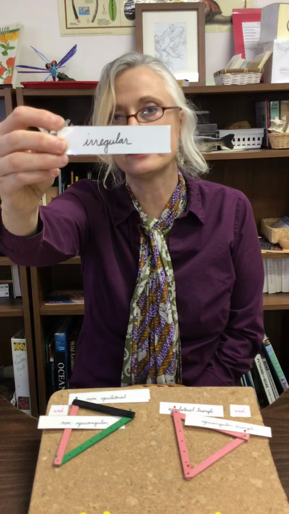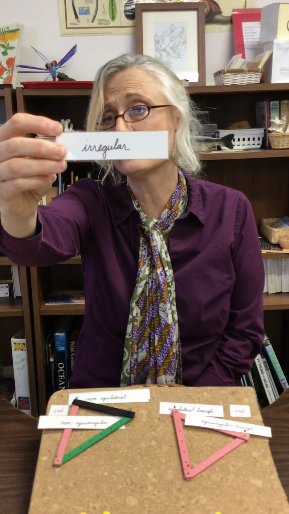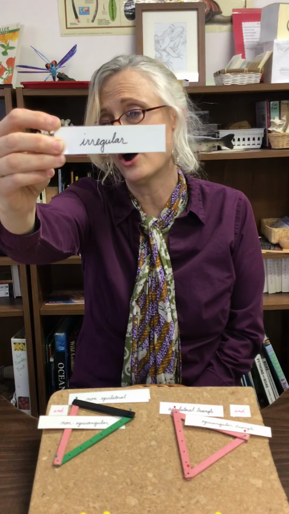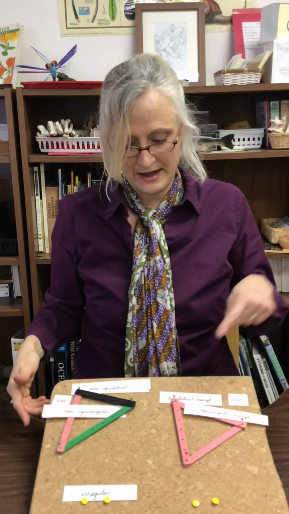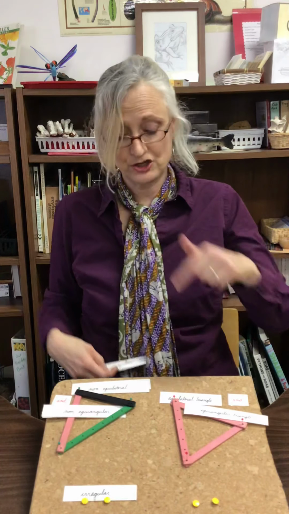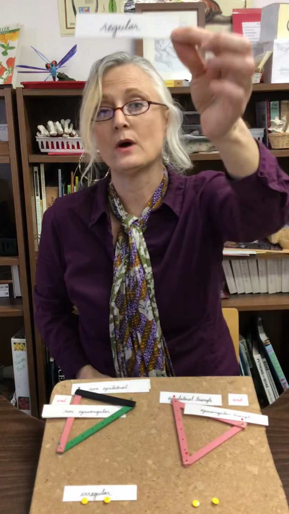My acute scalene, my non-equilateral, non-equiangular, has 2 negative qualities. So we would call it irregular. It's irregular. Neither the angles nor the sides are the same. So it is an irregular triangle. I'm going to put that label right here. My equilateral triangle, which is also an equiangular triangle, has 2 positive qualities. So I would say that that is a regular triangle. And I'll put that right here.